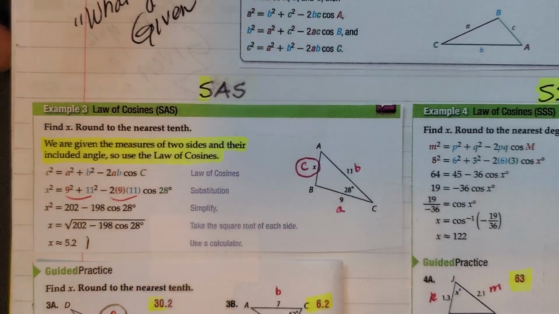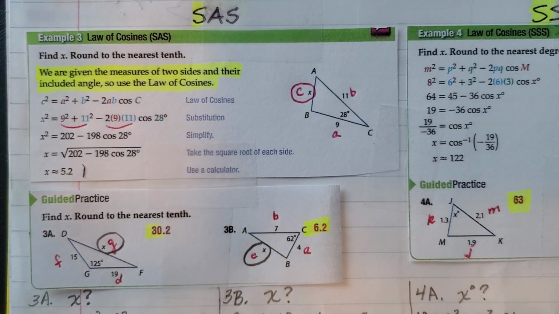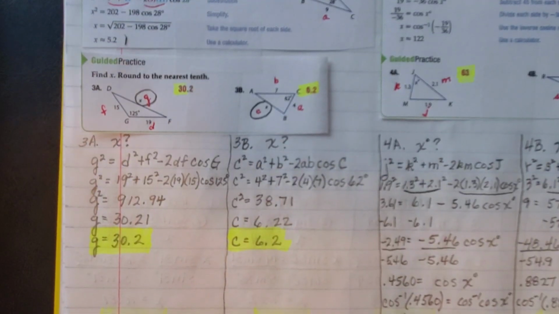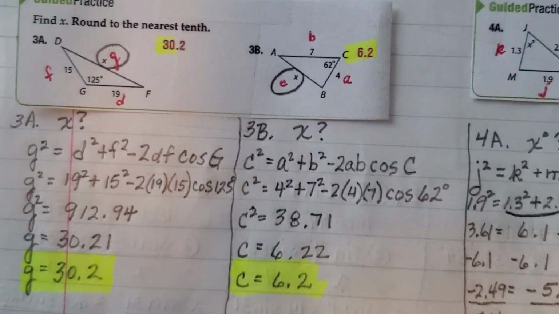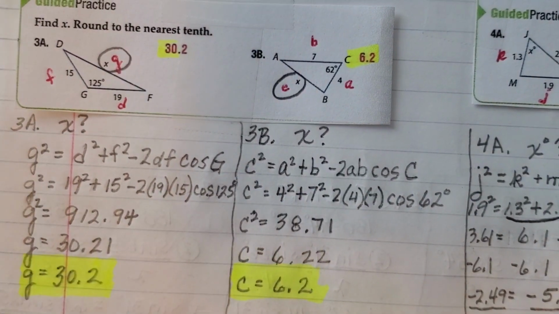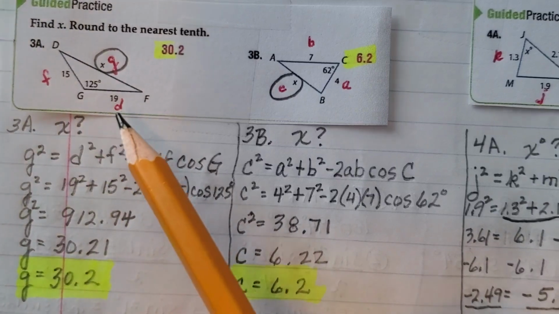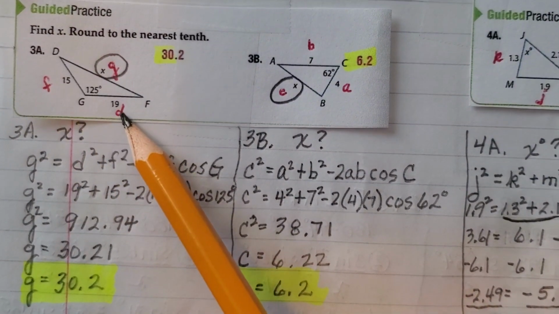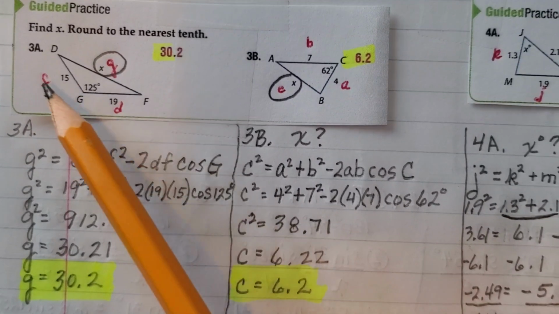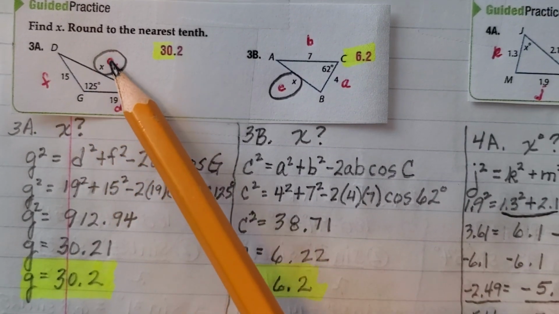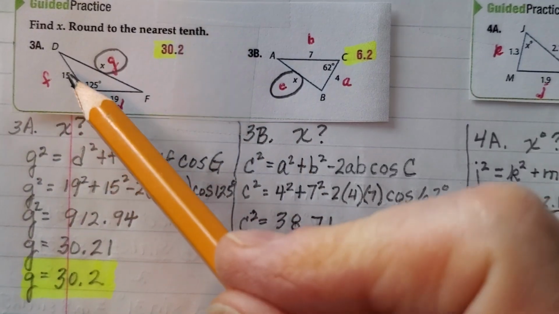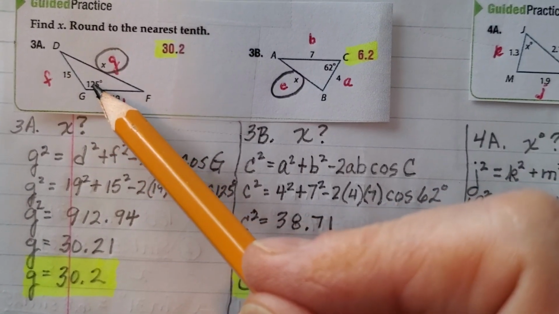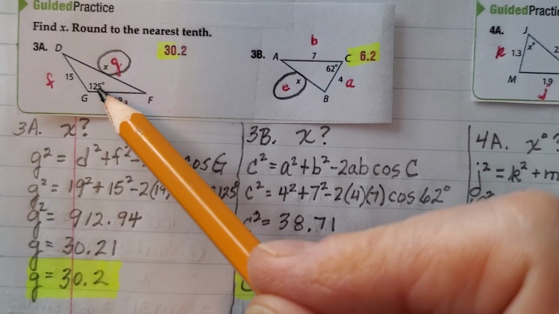Okay, so let's go down to the first two examples. Close up so you can see it. Okay, so the first thing you do is label your triangle. So if that's big D, across from it is little d. Big F, big G, little g. Okay, now you've got side angle side, two sides and an included angle, so you're going to use the law of cosines.